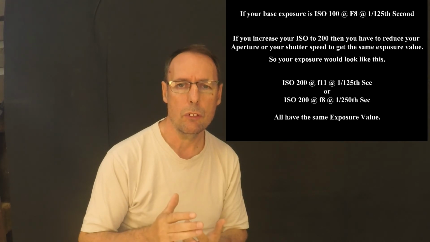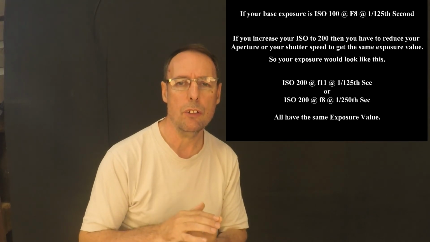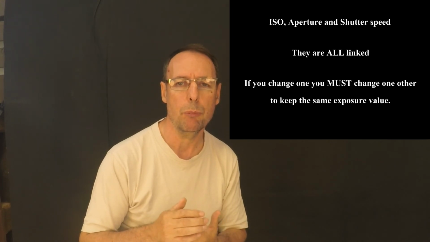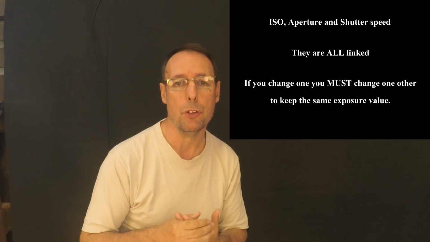That's how it works. So if you change one, you have to change one of the others to keep the same exposure value, because they're all linked. And that's basically the exposure triangle.